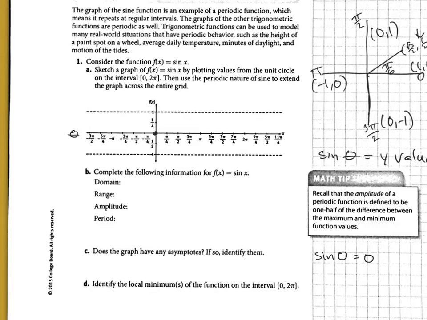Now we've got a nice dotted line up here. Because there's no grid, this is to help you keep everything in line so that we don't end up being lopsided or have a spot that looks higher or lower than another one. If we go to pi, the sine is 0. If we go to 3 pi over 2, the sine is negative 1. And at 2 pi, it's back to 0.